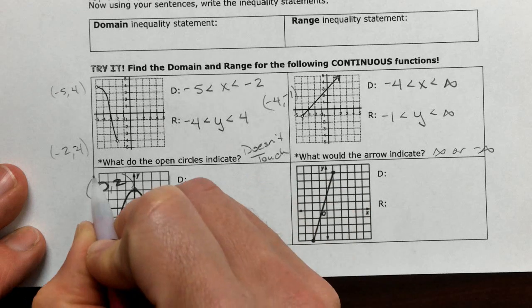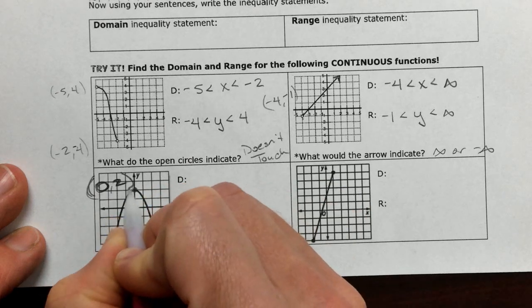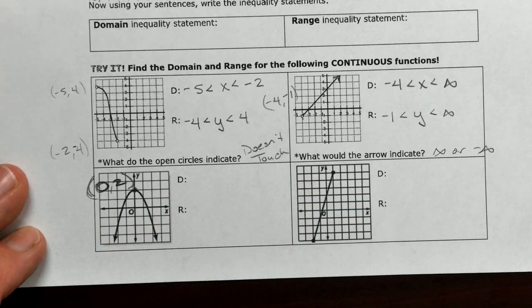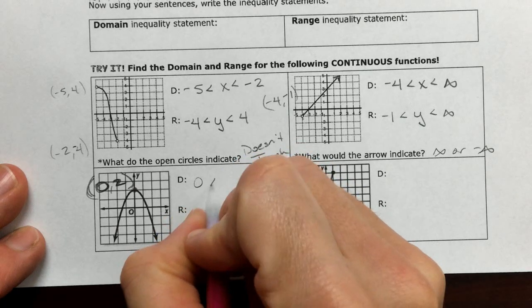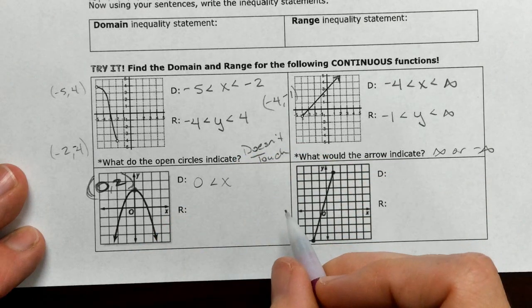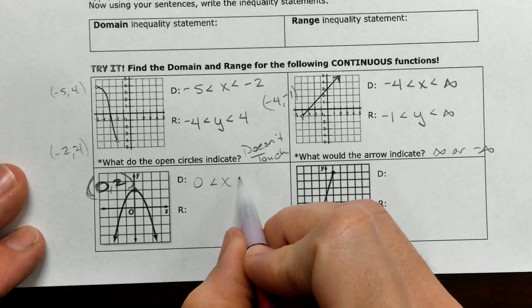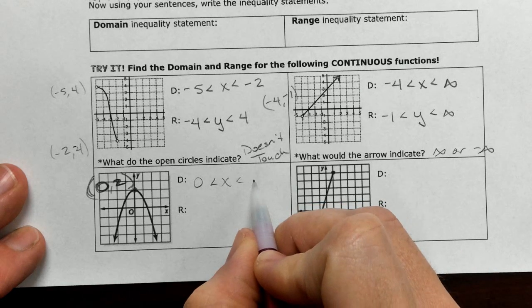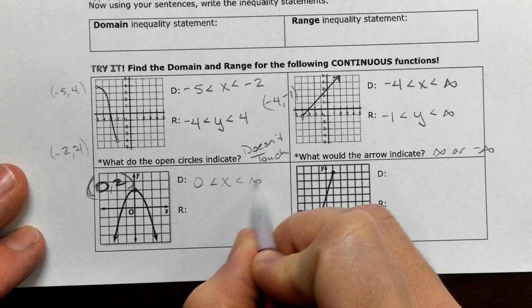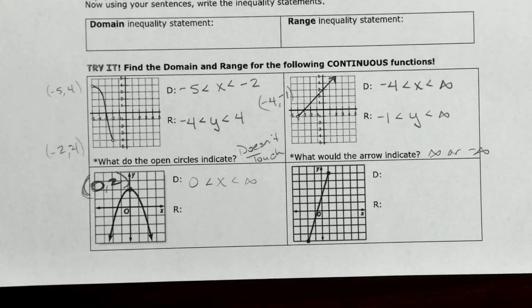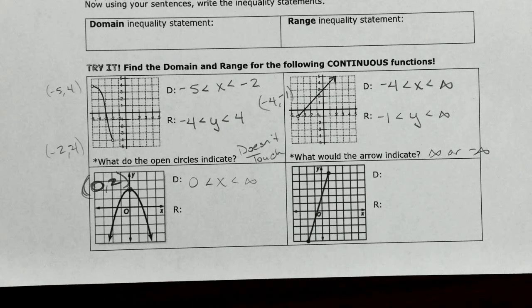All right, so let's list the domain. The domain, Mahir. 0 less than x, less than negative infinity. Okay. And again, Mahir, you corrected yourself, but a good note, you can never end at negative infinity. So you corrected yourself.